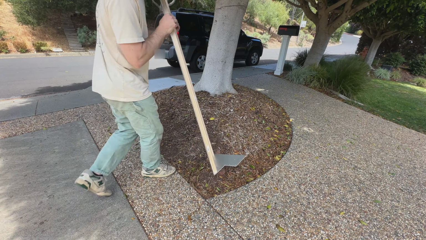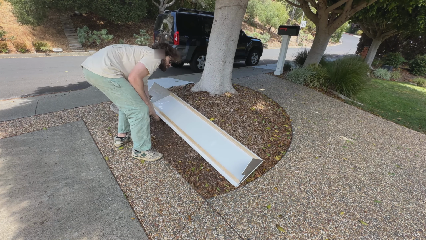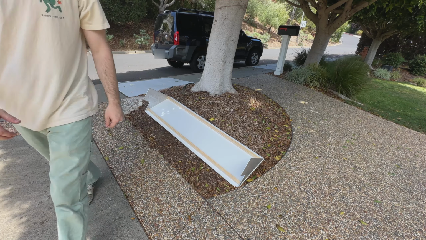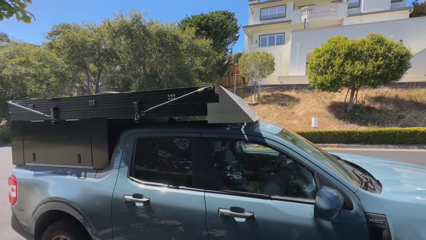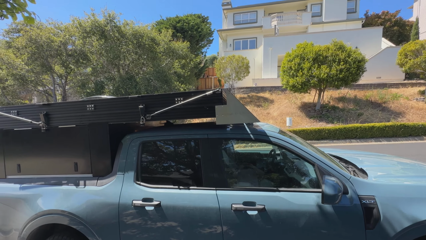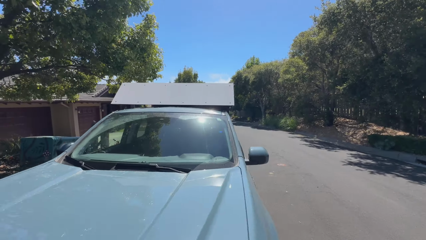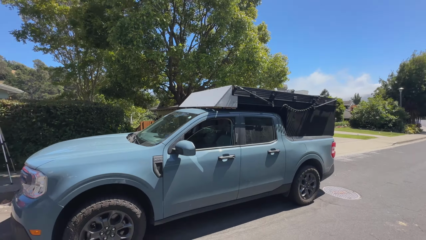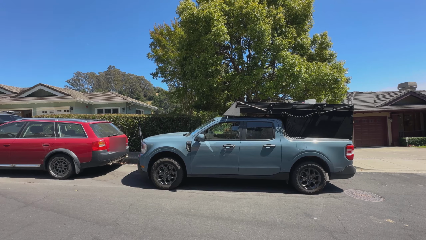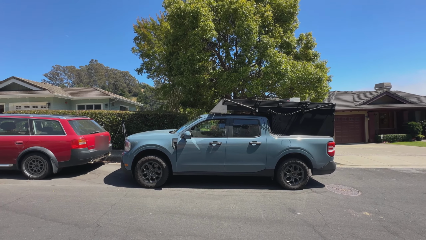Now that I got this all screwed together, I'm just going to set this down over here to dry. And there we go. First version of a little wind deflector. On and ready to be tried out and tested. Looking pretty good. Like I said, the angle could be a little bit less aggressive, but not so bad.